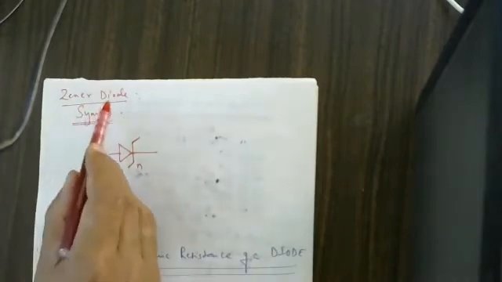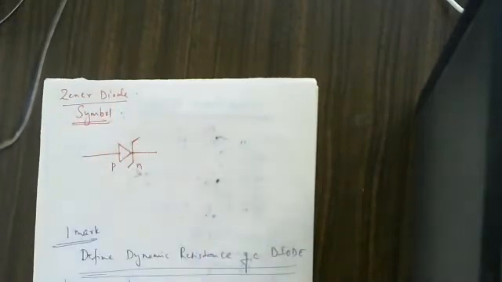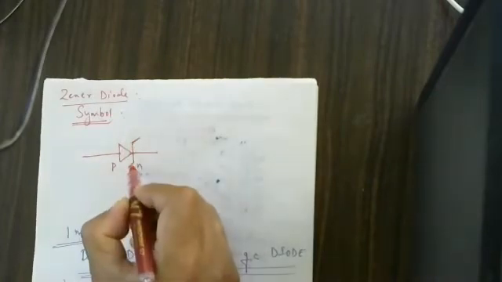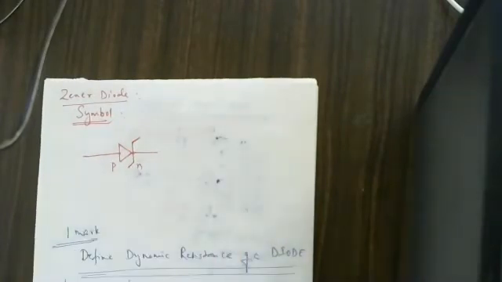Write the circuit symbol for Zener diode. This is a circuit symbol for Zener diode. If you don't mention it like this, it is an ordinary diode.